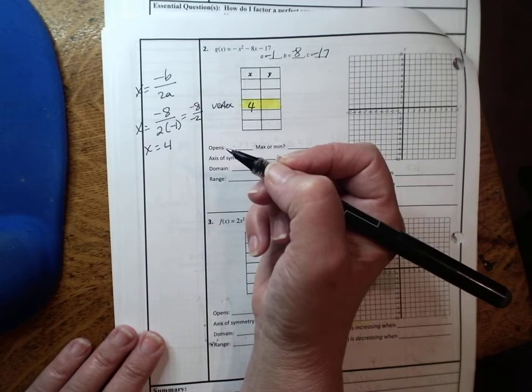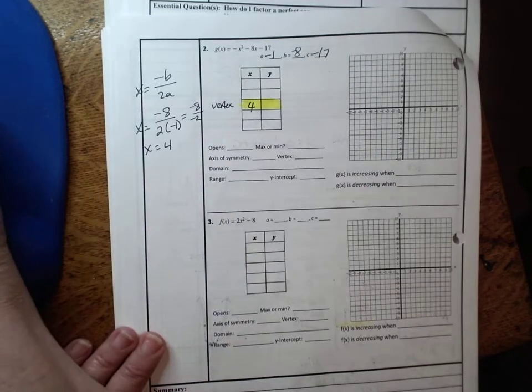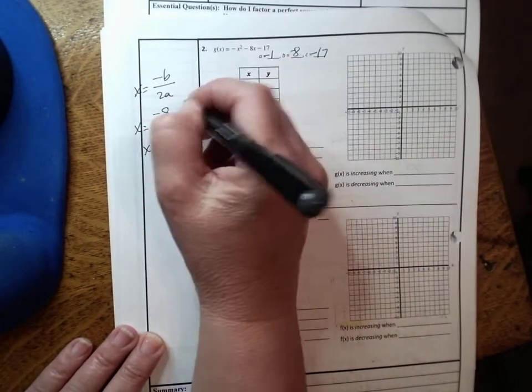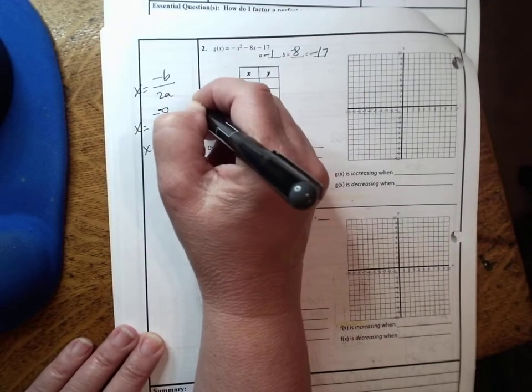Should be +4. I'm looking at the opposite. Oh, shoot. Oh, Detlefson. The opposite of -8. That's my problem. Dang it.